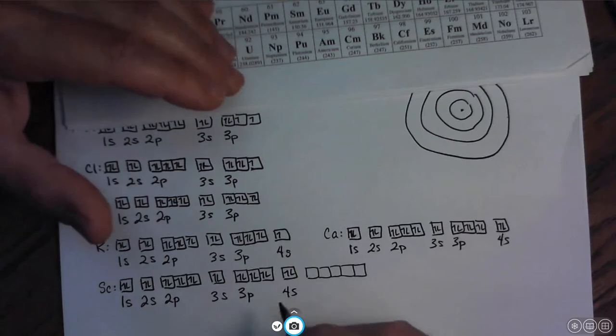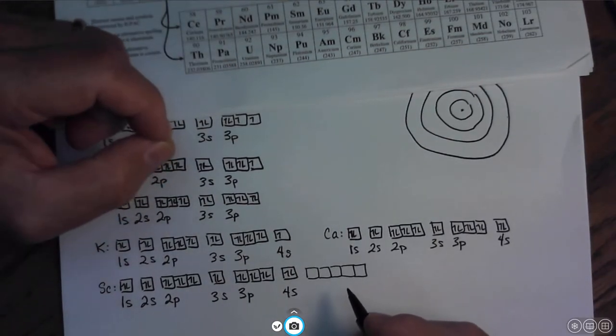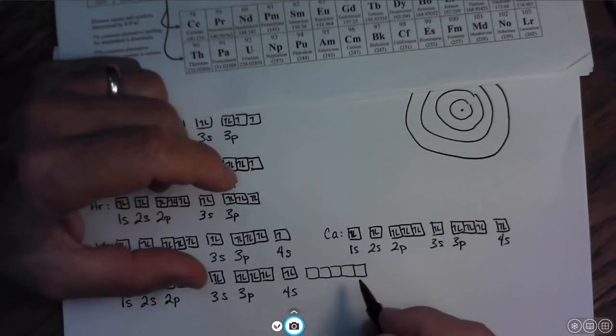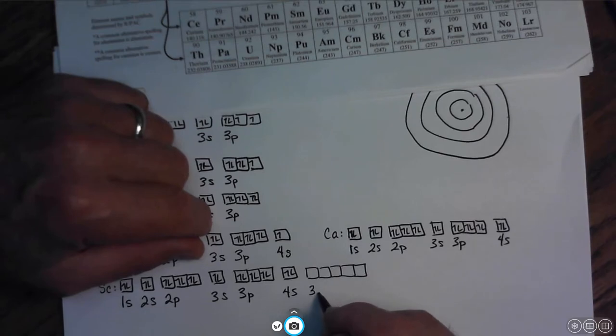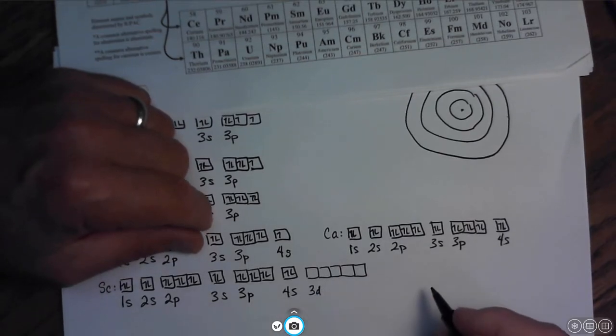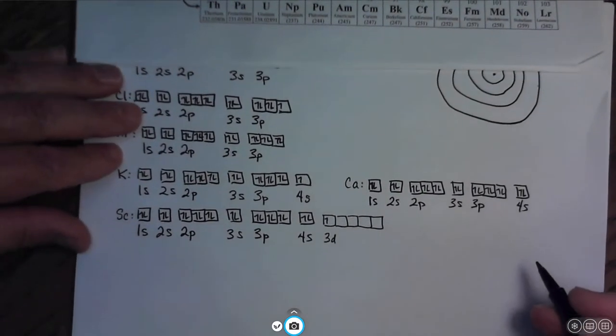But the Pauli exclusion principle still applies. So we're going to put 1 electron in each box, and when the whole set of boxes have 1 electron, then we can go back and pair up. So this is going to be 3D, not 4D. Okay? And for scandium, we need 1 electron here.